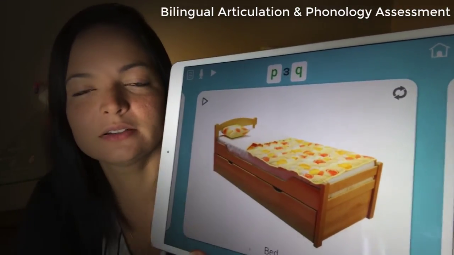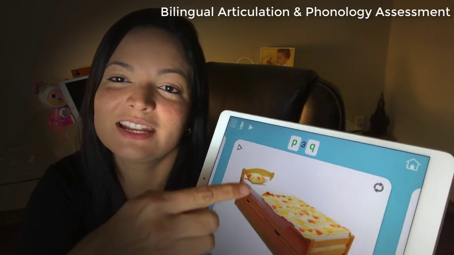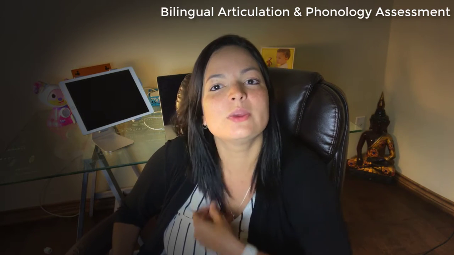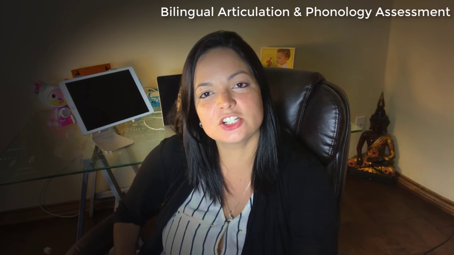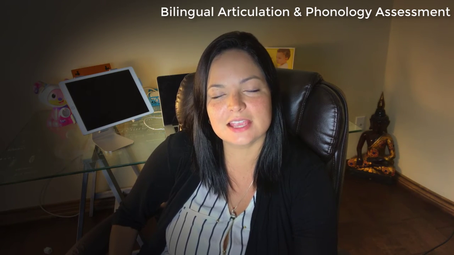now we have the word bed. Bed, English, and the transcription is in English. Everything you see is in English. We at least attempted the assessment in both languages. So we attempted to perform the Spanish articulation assessment. However, the student couldn't continue the assessment.